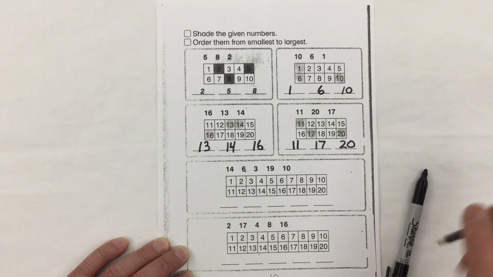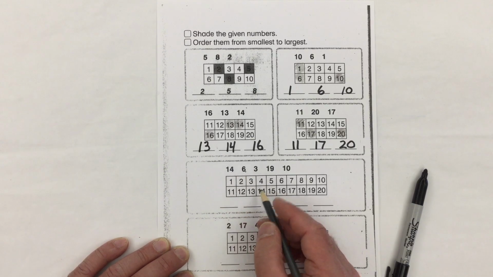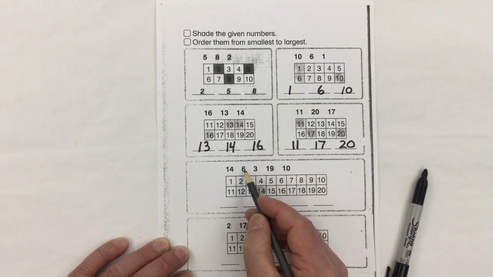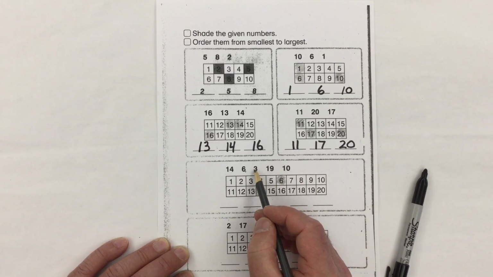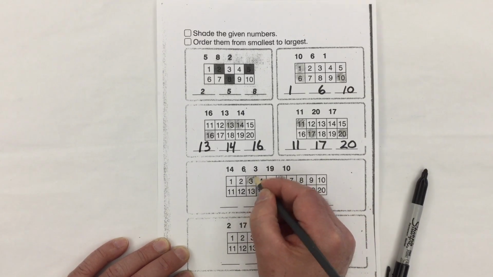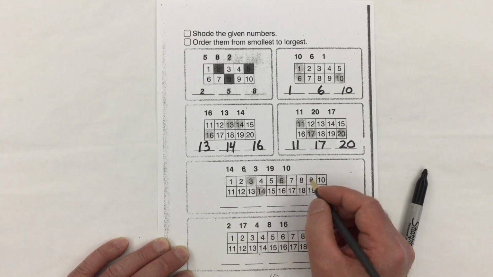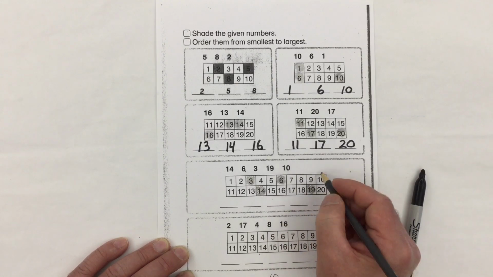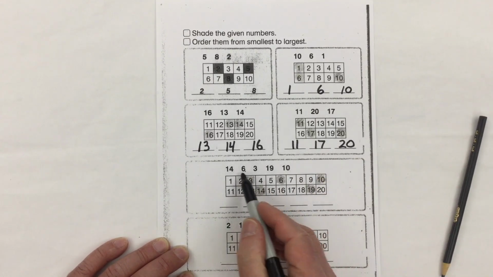All right, a little more challenging because we have some more numbers, but same process. So 14, find the 14, shade it in. 6, here it is, shade that in. 3, shade it in. 19, find the 19, here it is. And 10. So we've got these numbers now shaded in.